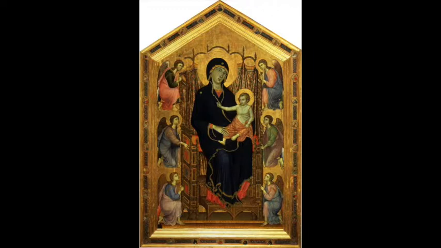The Virgin and Child enthroned, surrounded by angels, known as the Rucellai Madonna. The piece itself is the largest painting on wood from the 13th century known to date. It was a piece commissioned from Duccio in 1285 by the Florentine Confraternity, Compagnia dei Laudesi, a community that met in the church of Santa Maria Novella in Florence to sing the praises of the Virgin.